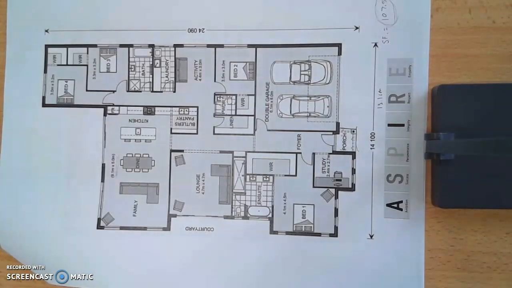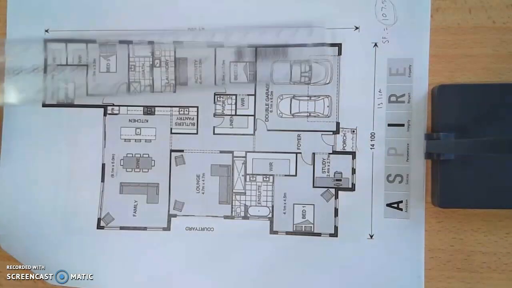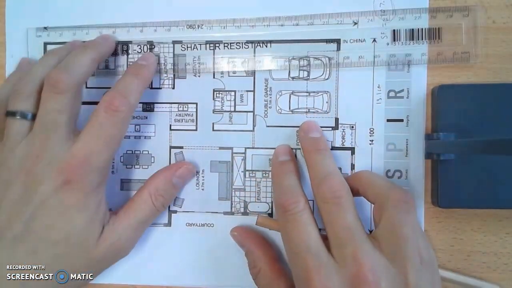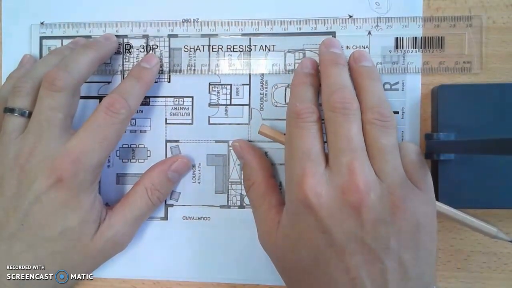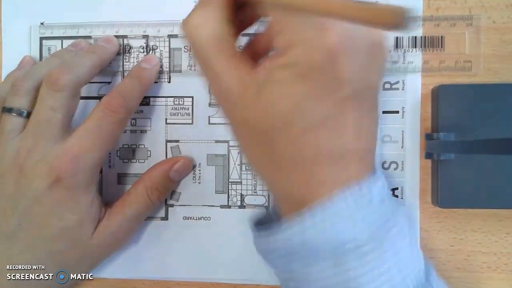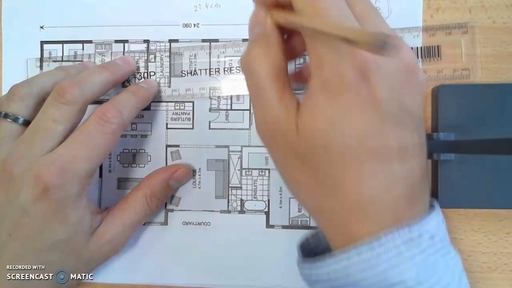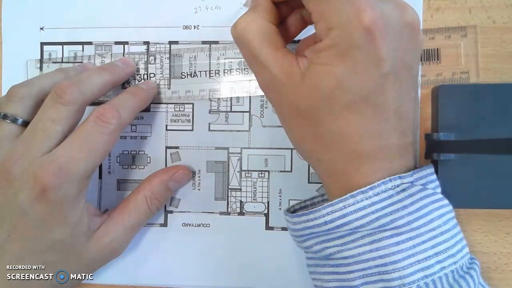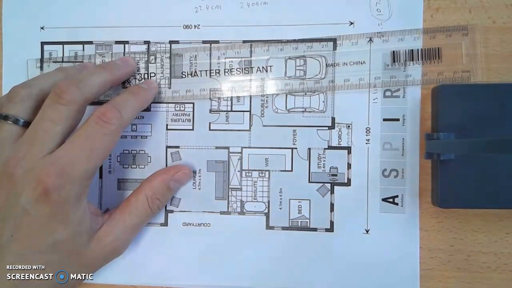What we need to do now for this is firstly get our scale factor of this. Now I've got it written down here, but let's just go back to basics and do it properly. So what you really want to do is measure this one. It's 22.4 centimeters. Okay, we know the actual length, so that's the drawn length. The actual length is 2,409 centimeters.